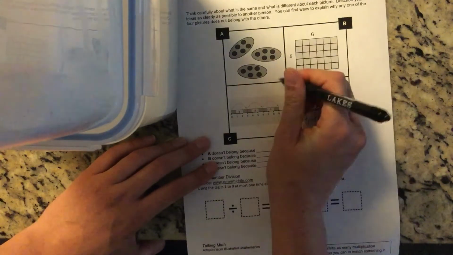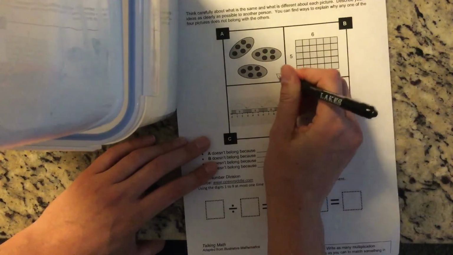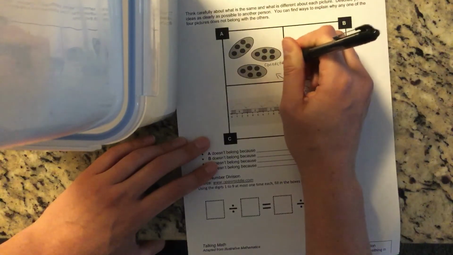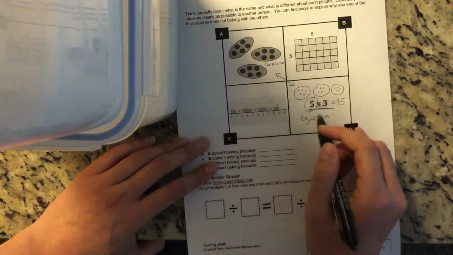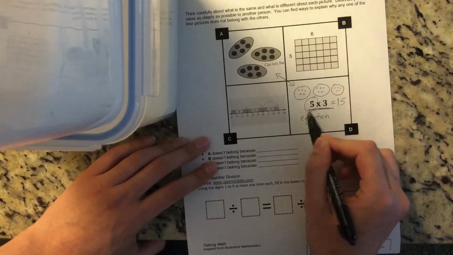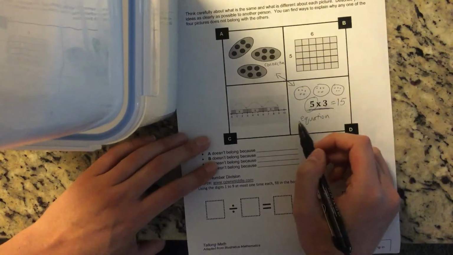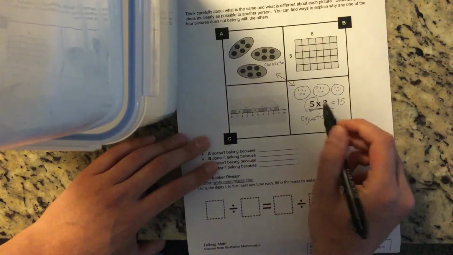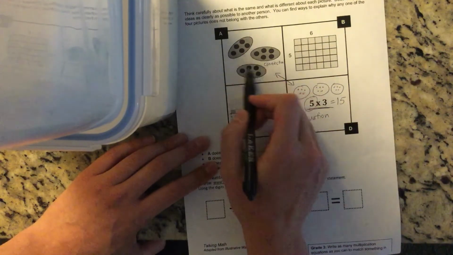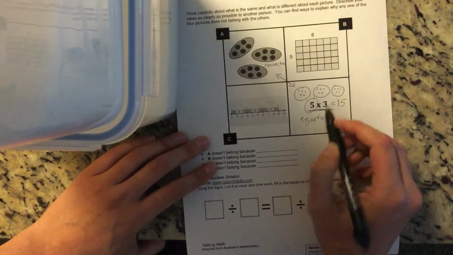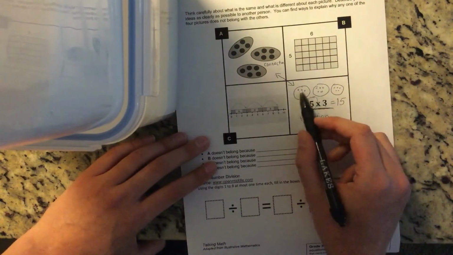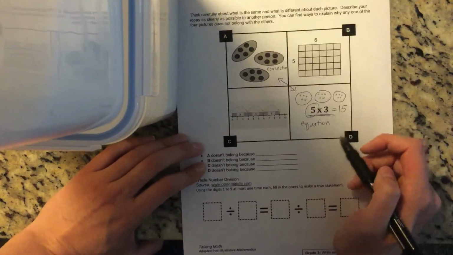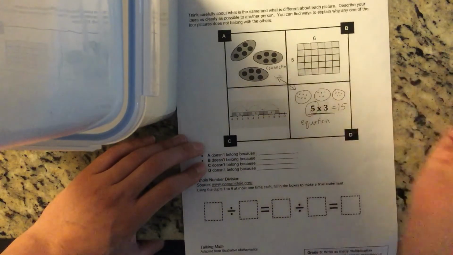So right away, I'm finding a connection between these, right? I'm going to write connection. Both of these pictures represent the same equation, the same multiplication equation. They're both showing how 15 is the answer to 5 times 3. On this side, it's a model, a picture showing, and on this side, it's an equation of just the numbers. Okay, so my first thought is, okay, these 2 belong.